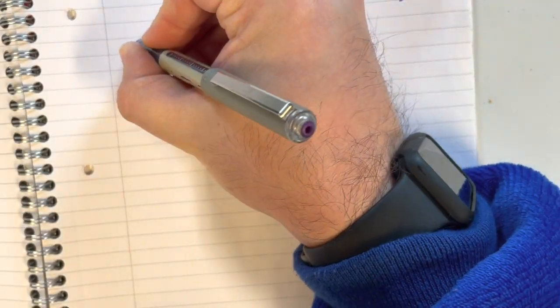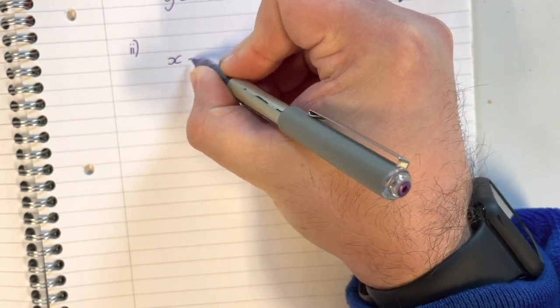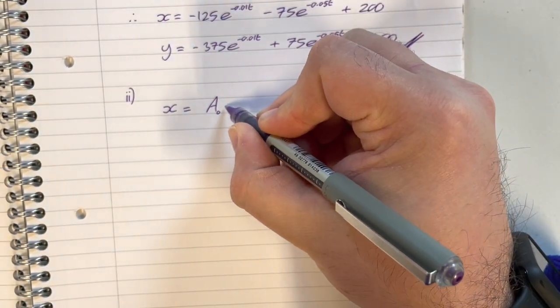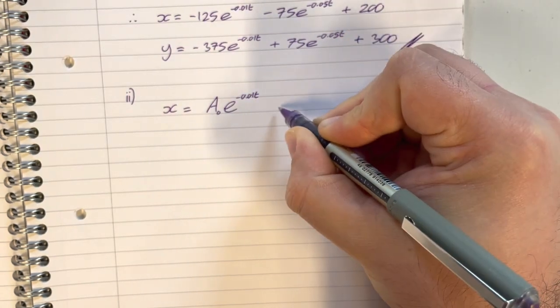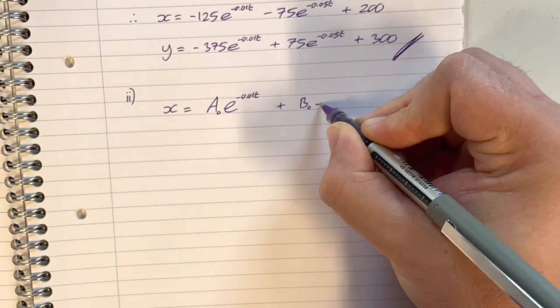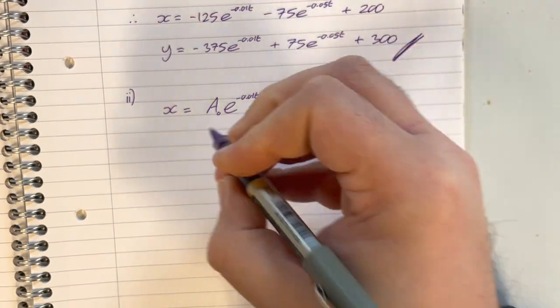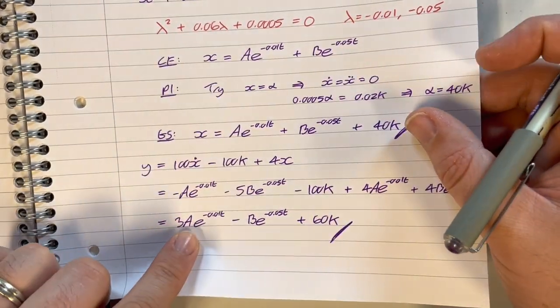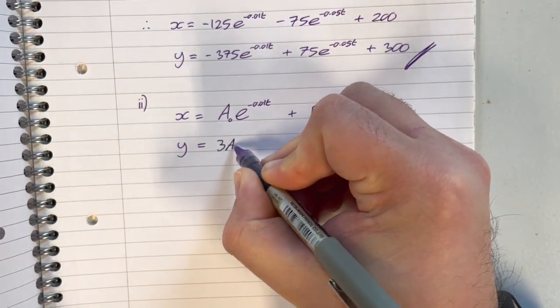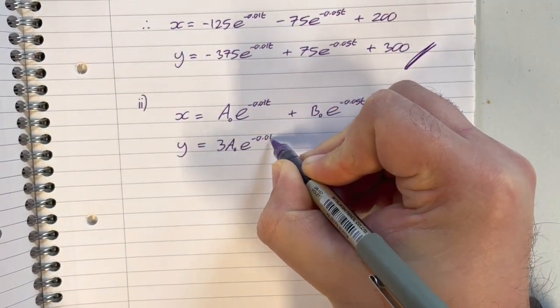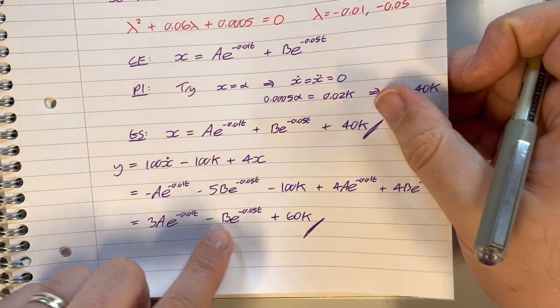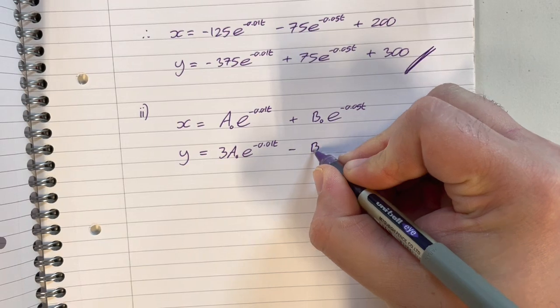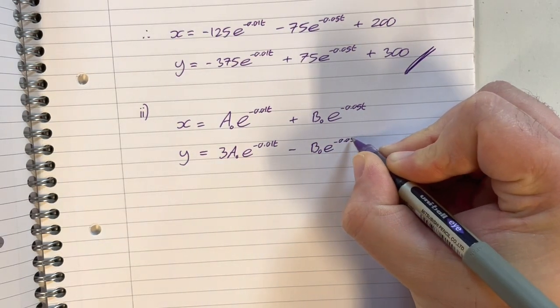So my answer to part 2 is x is equal to, I'm going to call it a0, just to differentiate it from a, times e to the minus 0.01t plus b0 e to the minus 0.05t, and y, we've got 3a, so that's 3a0 e to the minus 0.01t and minus b, so minus b0 e to the minus 0.05t.